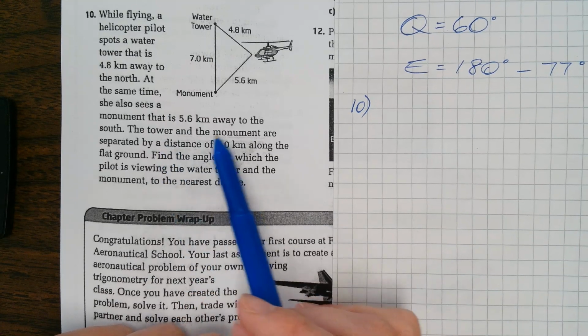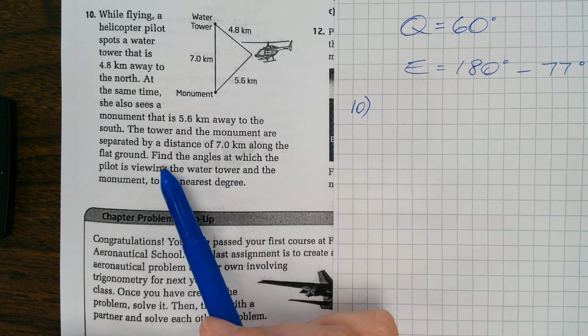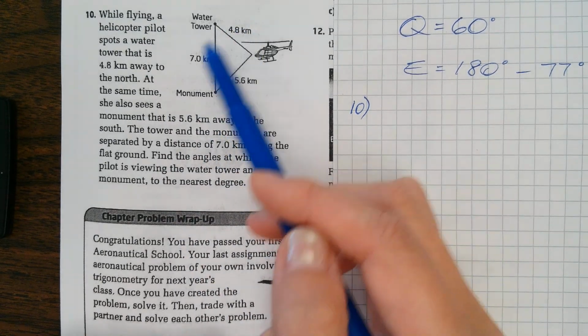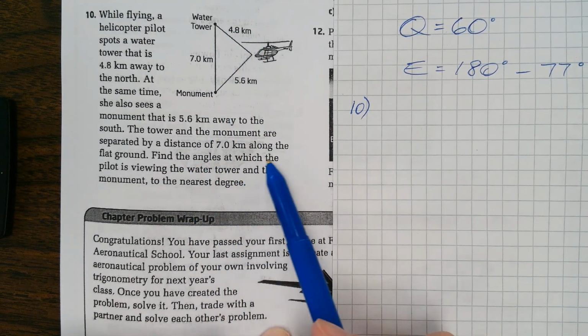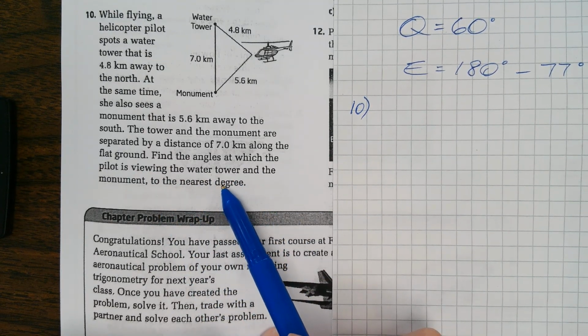The tower and the monument are separated by a distance of 7 kilometers along the flat ground. So this is 7 right here. You're given the 3 lengths. Find the angle at which the pilot is viewing the water tower and the monument to the nearest degree.